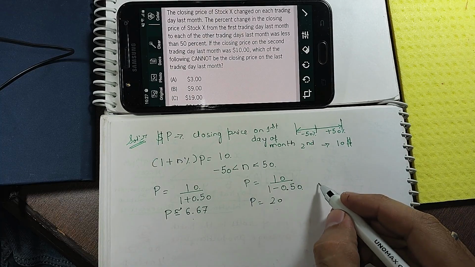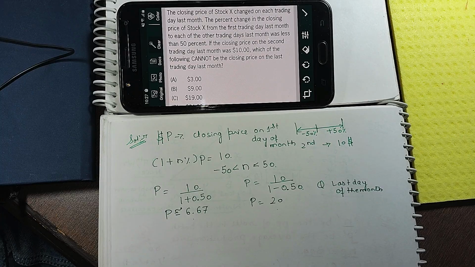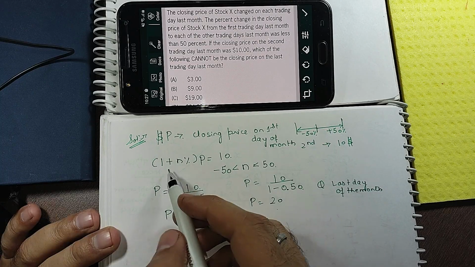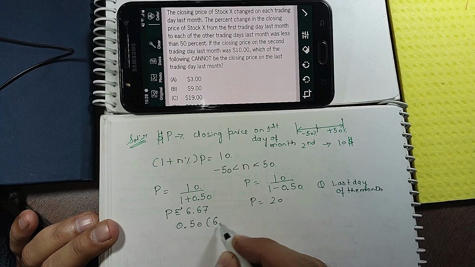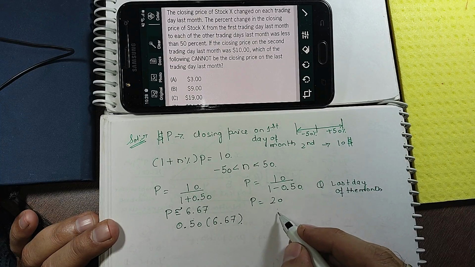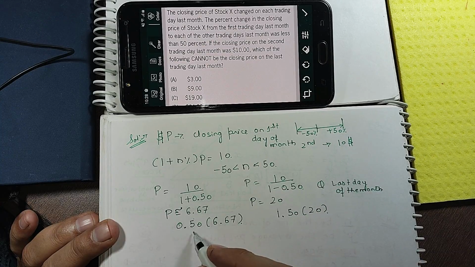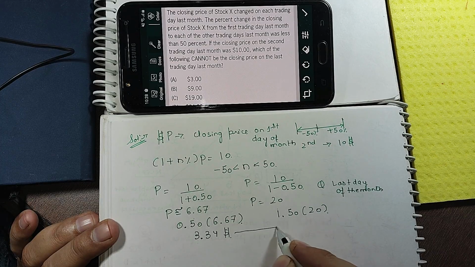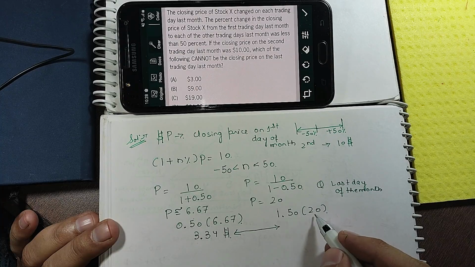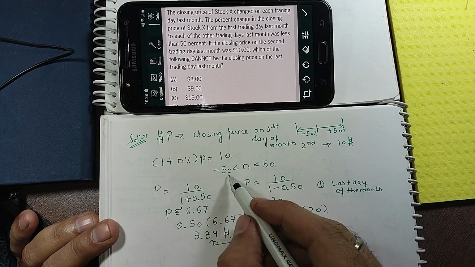Now let us suppose Q is the closing price on the last day of the month. We have been told that it can vary only from 0.50 to 1.50 times the first day price. So for the minimum we calculate 0.50 multiplied by 6.67, and for the maximum range it will be 1.50 multiplied by 20. So this is basically 1 by 2 of 6.67, or if you assume 6.68, it will come to about $3.34. And this will move up to 3 by 2 of 20, so that will be 30. So the last day closing price will have to vary between these two, right?